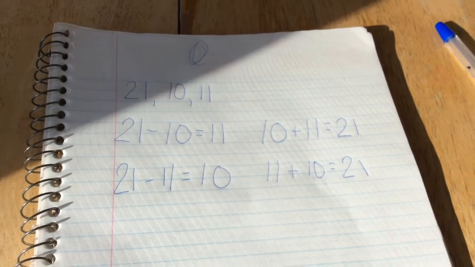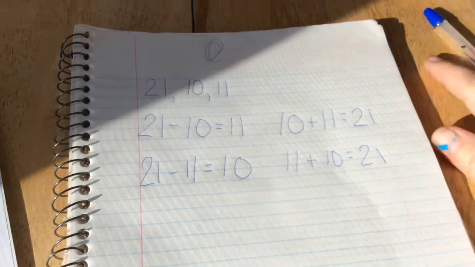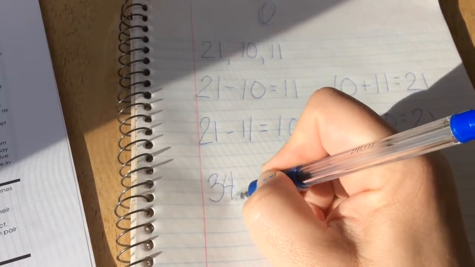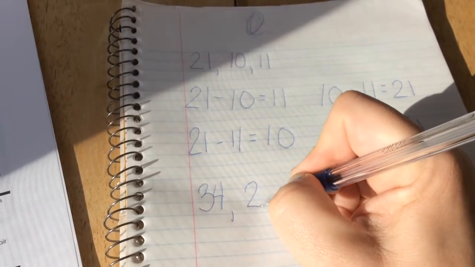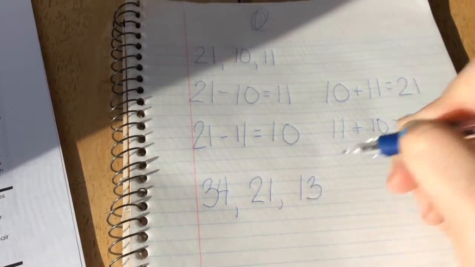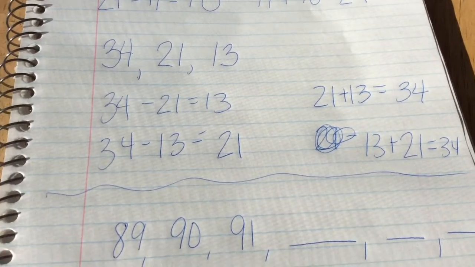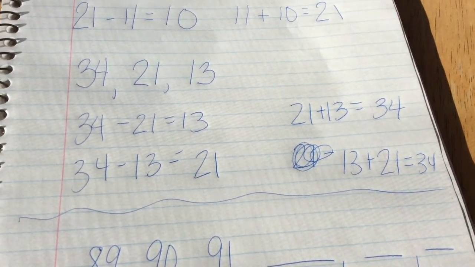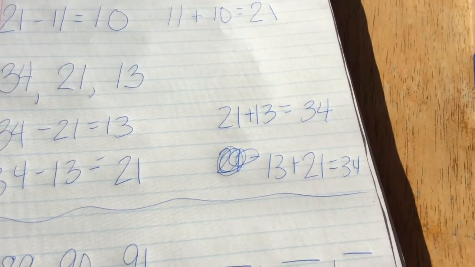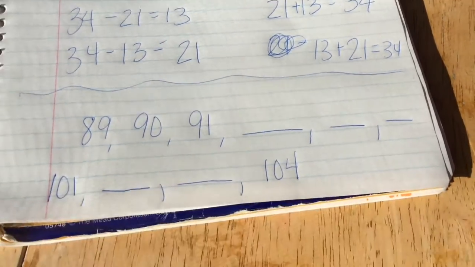First graders, this is our number sense practice. You are working on your fact family. I'm going to give you one to do on your own. Go for it. I bet you have something similar to this. 34 minus 21 equals 13. 34 minus 13 equals 21. 21 plus 13 equals 34. 13 plus 21 equals 34.